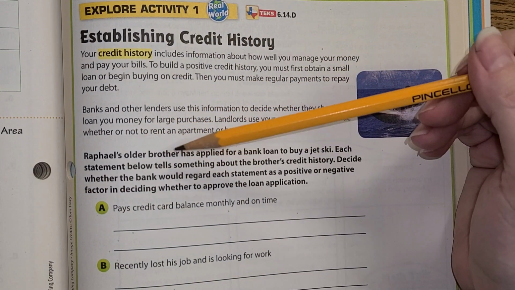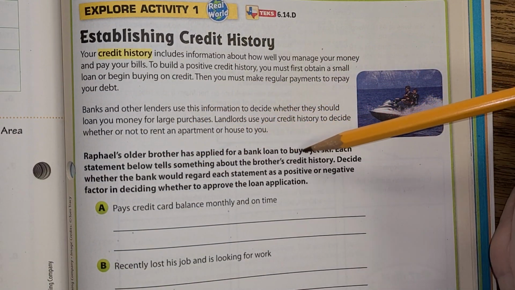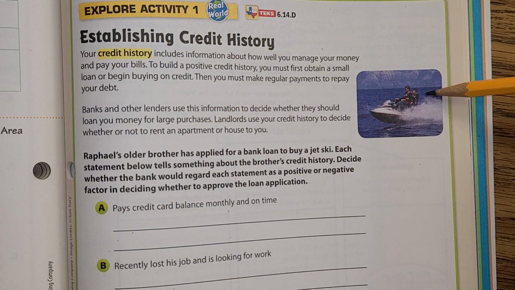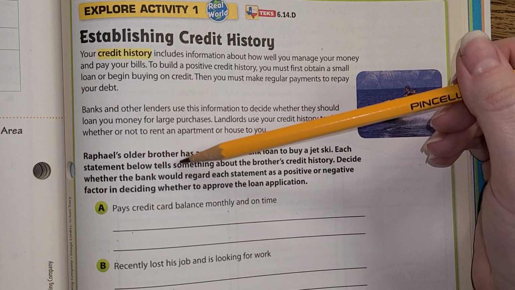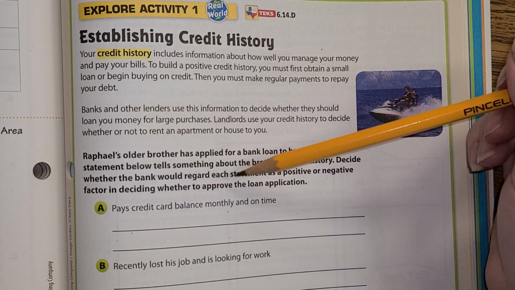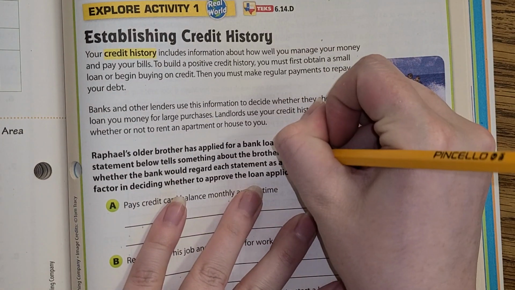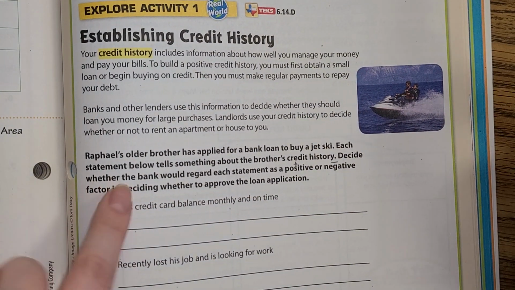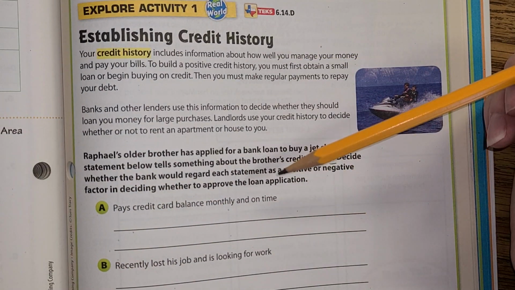So, Raphael's older brother has applied for a bank loan to buy a jet ski, like this one. Each statement below tells something about the brother's credit history. Decide whether the bank would regard each statement as a positive or a negative factor in deciding whether or not to approve the loan application.